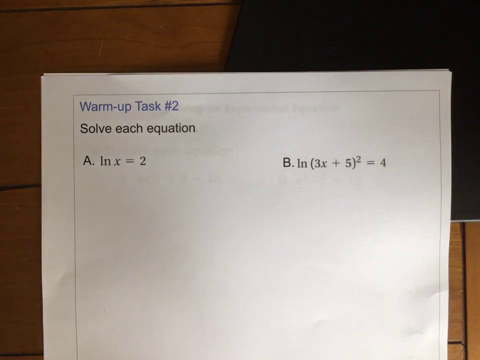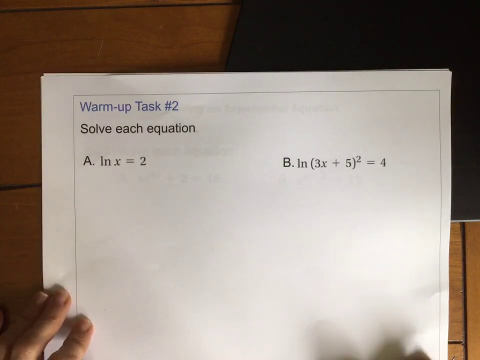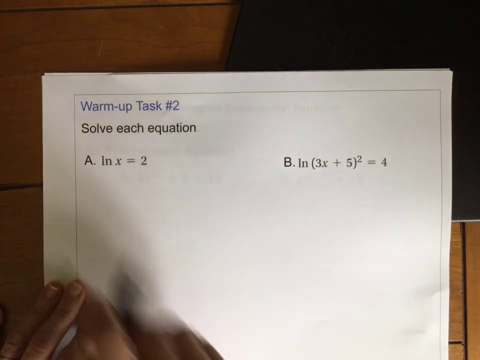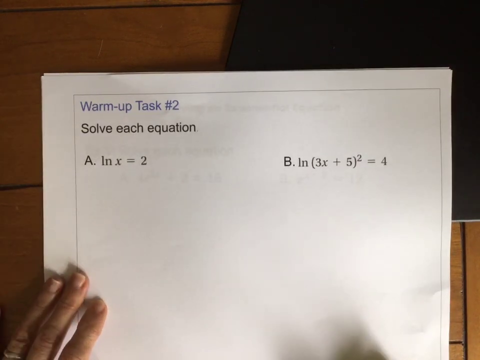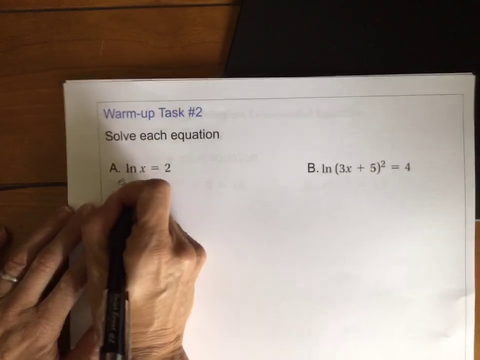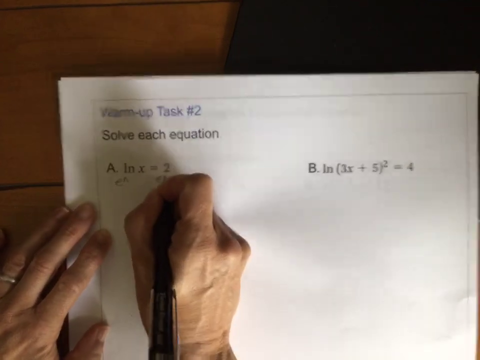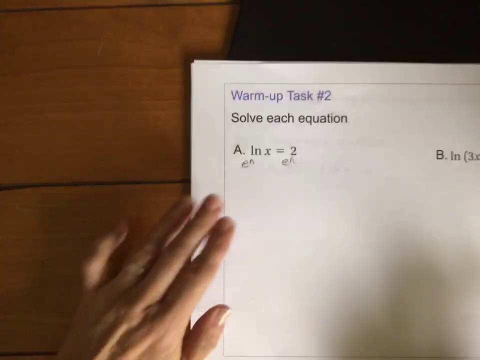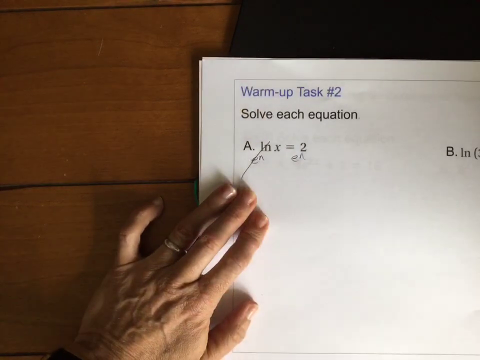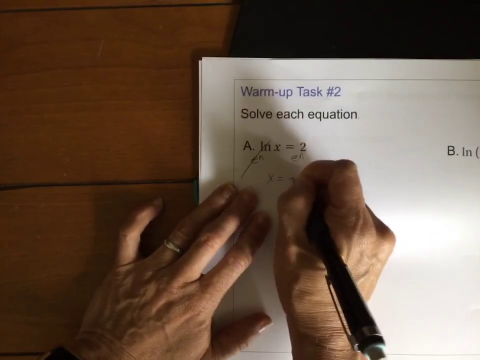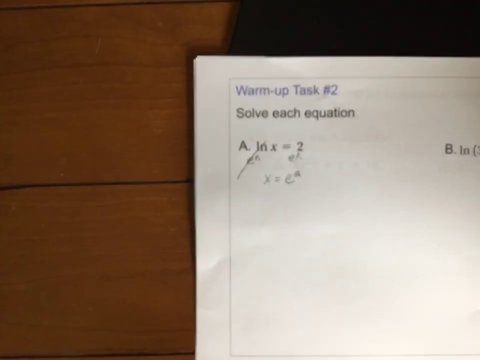All right, I hope that you had a chance to try this on your own. A is pretty straightforward. I don't need to do anything to get log by itself. I'm going to undo using the inverse property. So take e to the power of on both sides, and that's that big long word, exponentiate. Remember, these basically undo each other, leaving just x over here equals e squared.